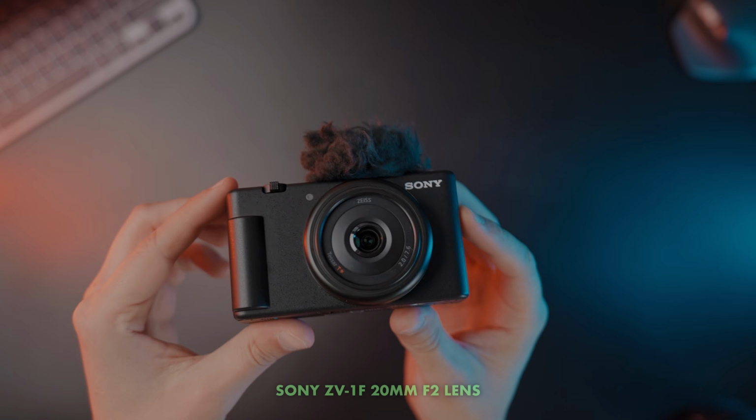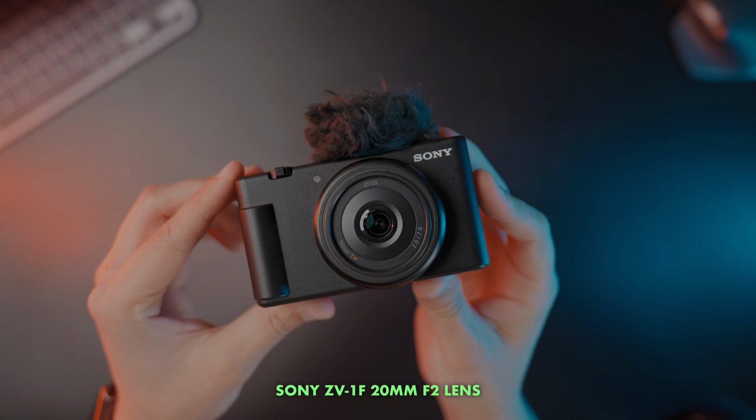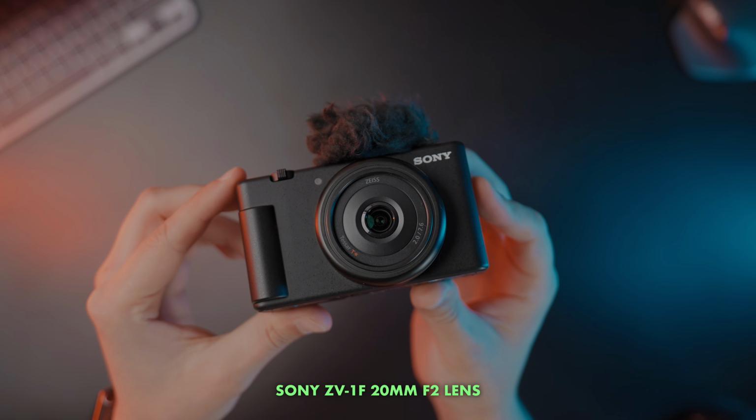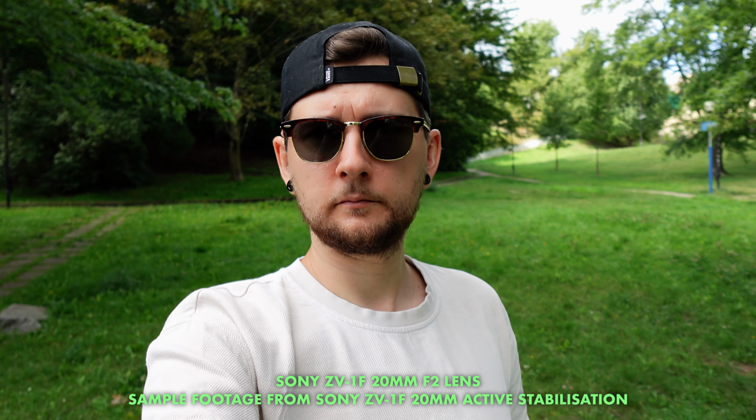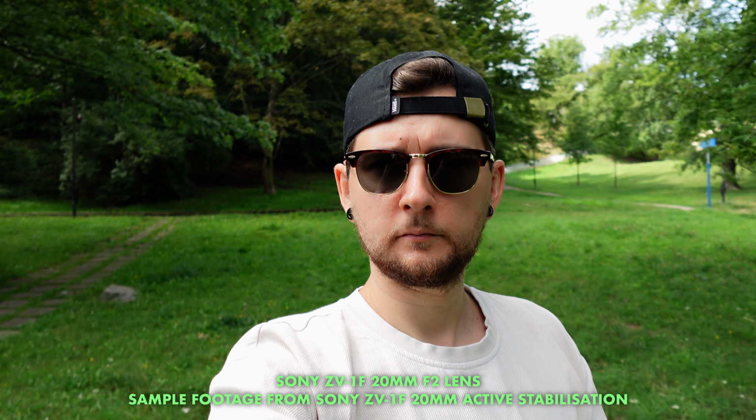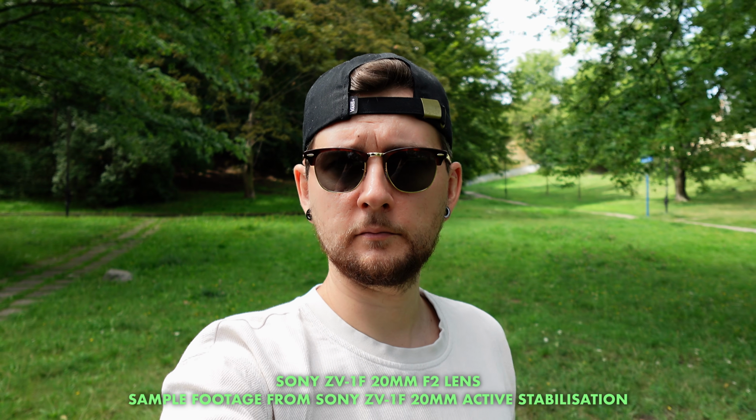The biggest difference here is definitely gonna be the lens, and the ZV-1F has a 20mm lens, which is f2. So you're gonna have quite a wide angle lens here, pretty good for vlogging. Holding the camera in your hand and vlogging this way, it's gonna be wide enough even with the active stabilization, so you shouldn't be worried about that at all.